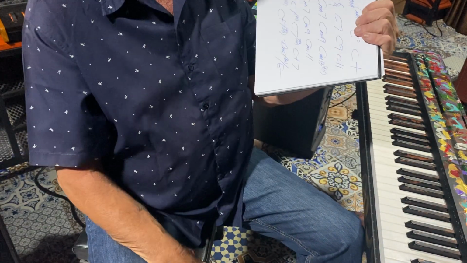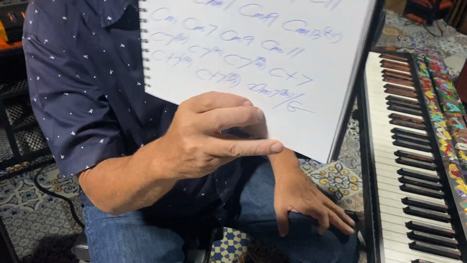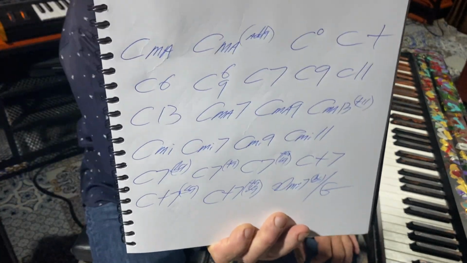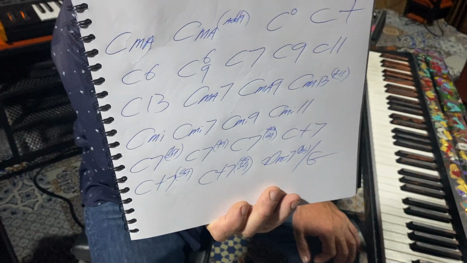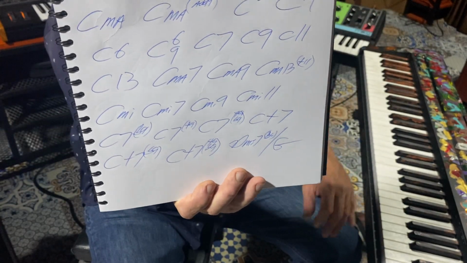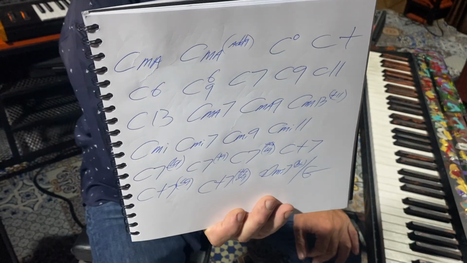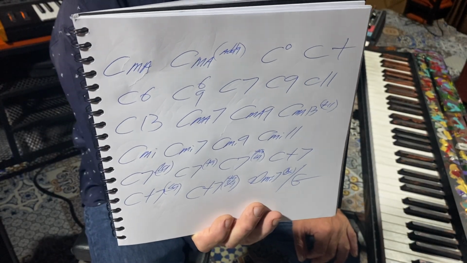Here's a good one. Look at all these different forms of a C chord. Can you play all these? It's a lot of them, isn't it? I can play them all without thinking. It's a reflex. And not only can I do it, but I can do it in 12 keys. I could do it even if I was drunk.